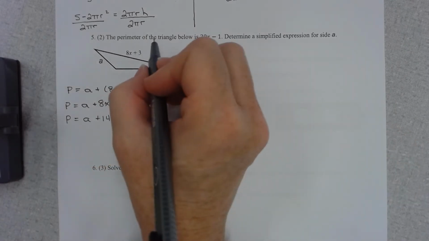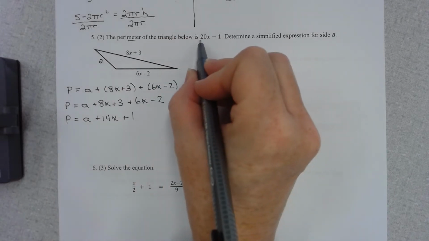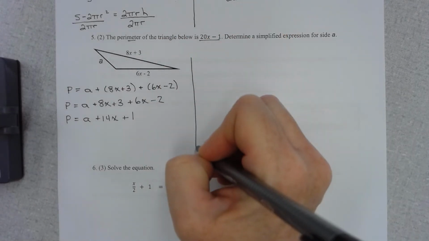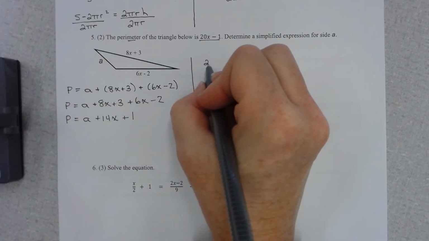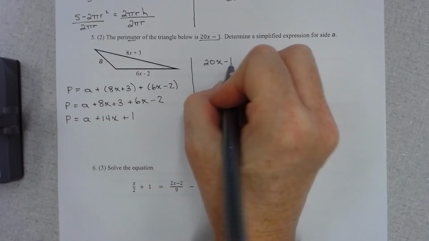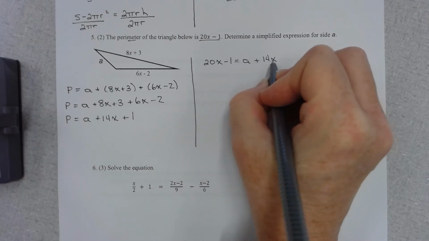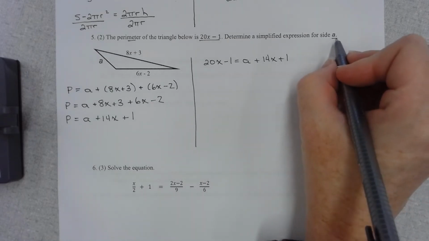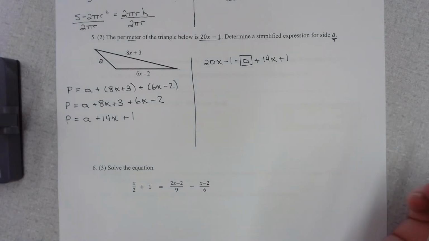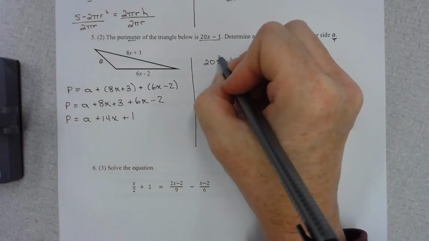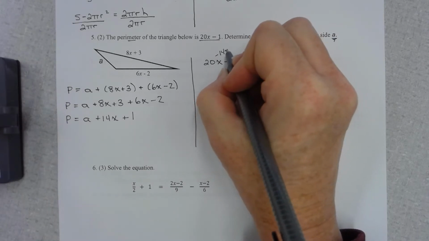Now we know from above that the perimeter is 20x minus 1. So I'm going to replace p with 20x minus 1, and that's going to equal a plus 14x plus 1. I want to determine an expression for a, so a is the only thing that I want left here, so everything else has to disappear. That means I'm going to subtract 14x from this side, which means I have to subtract 14x from this side.